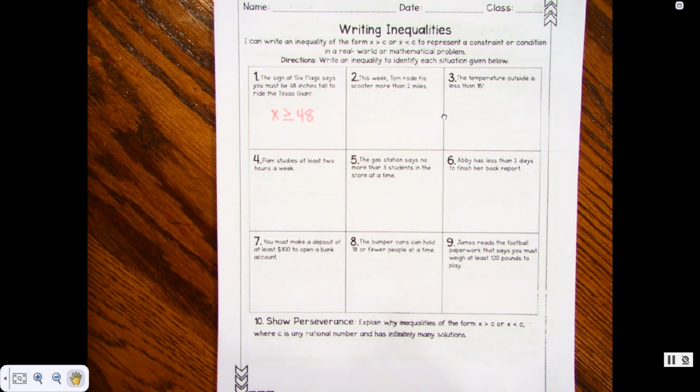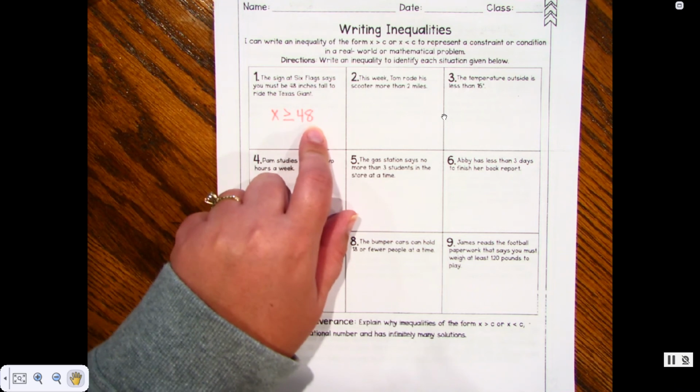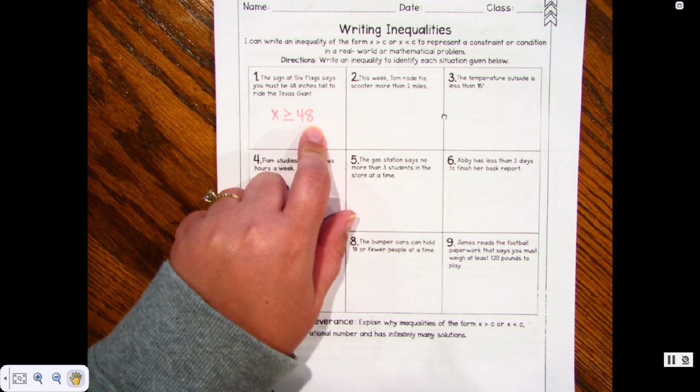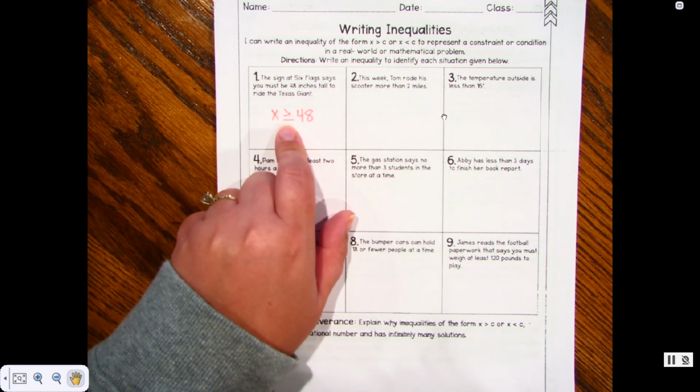Okay, so let's pick a number above 48. Let's go 50. All right, if you have to be at least 48 inches, can you be 50 inches to ride the ride? Well, yeah, you can. That works. You can be that tall. So that tells us x has to be greater than 48. And then lastly, we ask ourselves, can you be exactly 48 inches tall and ride this ride? And that is a yes. At least includes 48. So that's why we have our greater than or equal to. Okay?